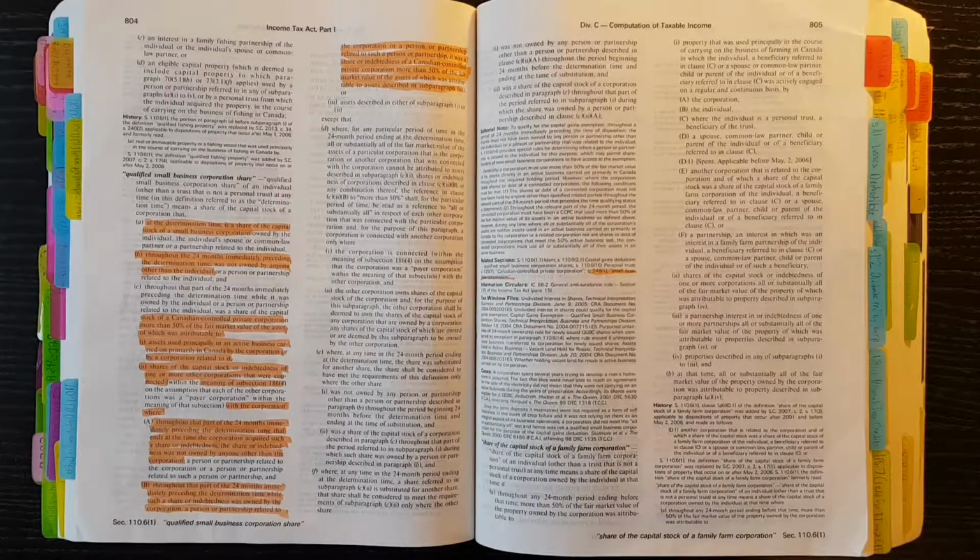Basically, A says that the share has to be a small business corporation share. You can find the definition for that in 248(1). B is the holding period test, and then C is the basic asset test, and D is the modified basic asset test. And again, you can meet either C or D and still qualify.